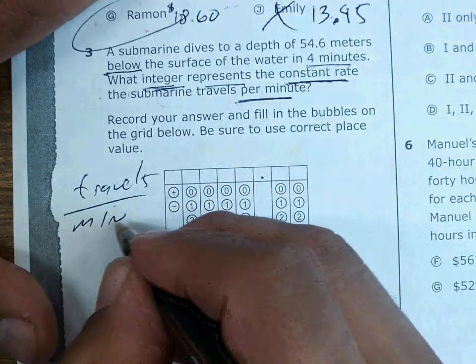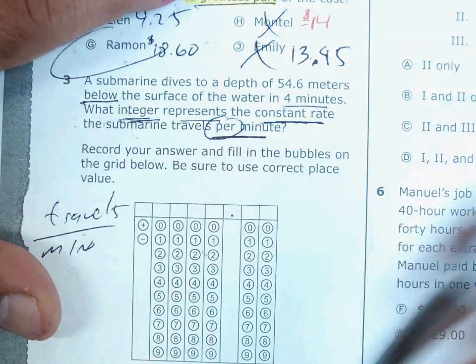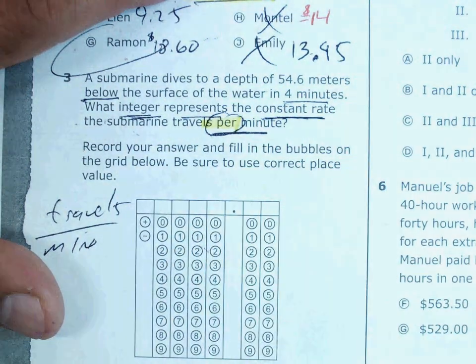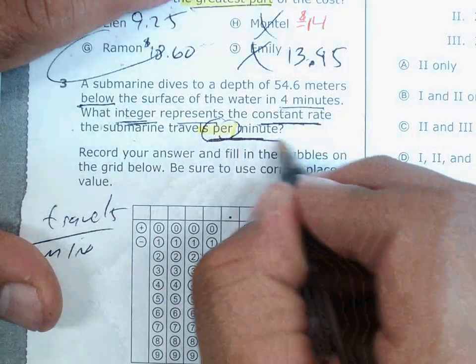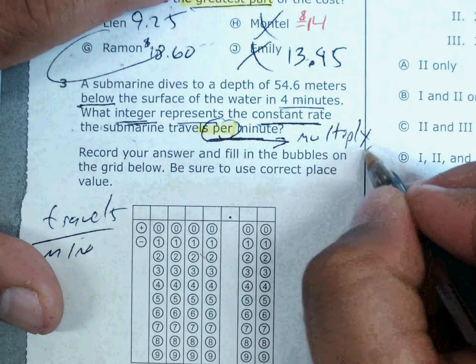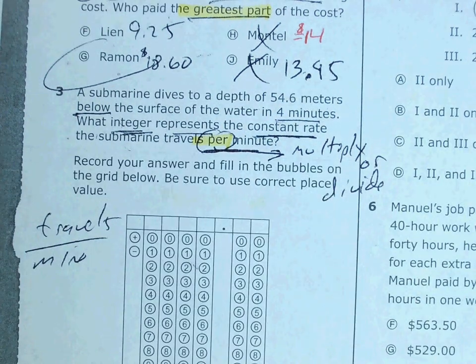So when you want it per minute, the word per, if I highlight the word per, we have a few operations, but it usually means multiply or divide.